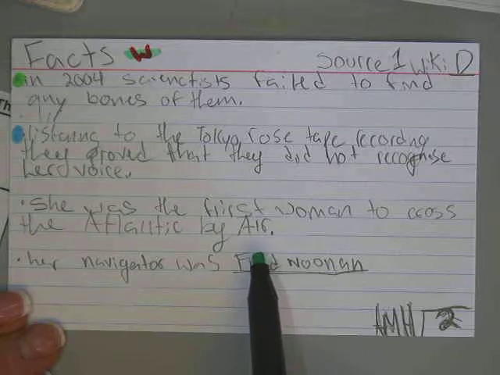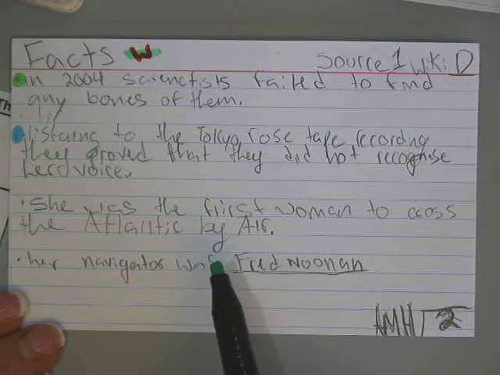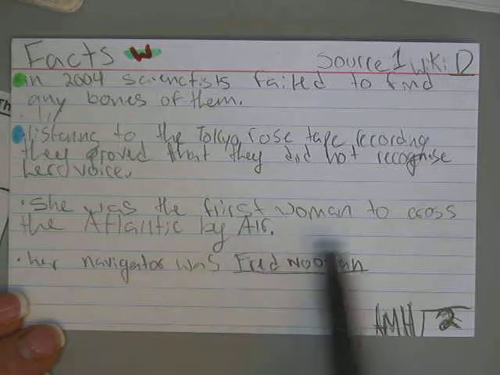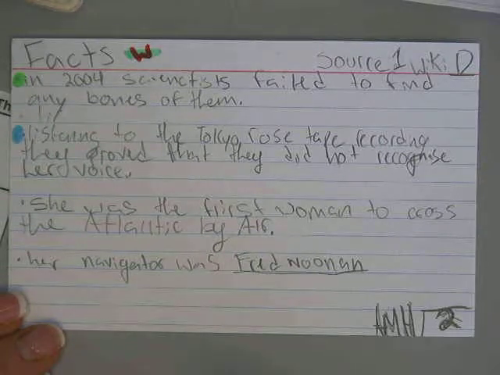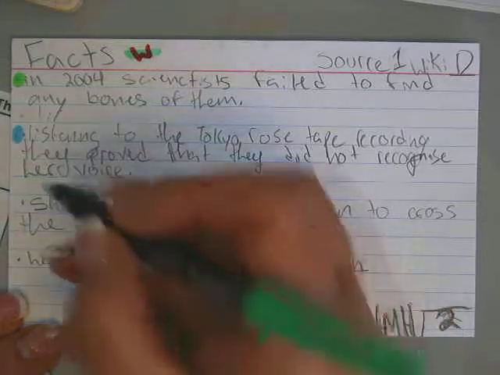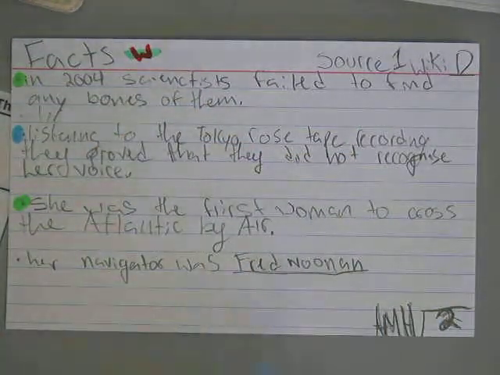We're talking about Amelia Earhart here. Is that a point you're trying to make, or is that a detail about another point? I think it's a detail. Okay, it's going to go with something else you're going to write about. Her navigator was Fred Noonan. Is that a point you're trying to make, or a detail?